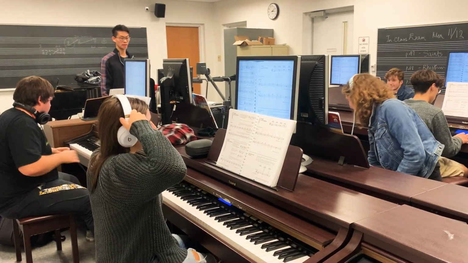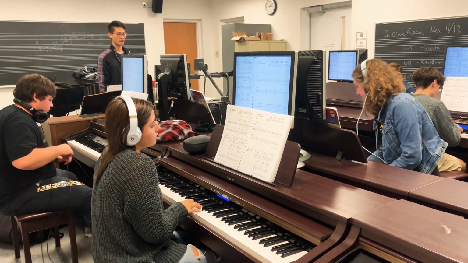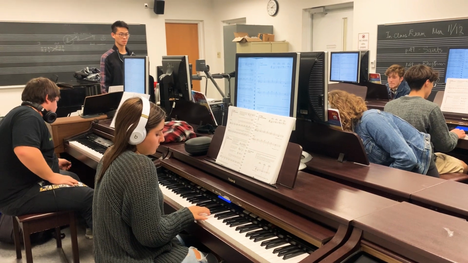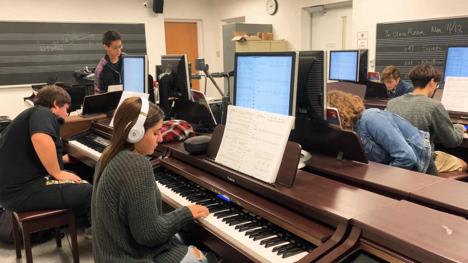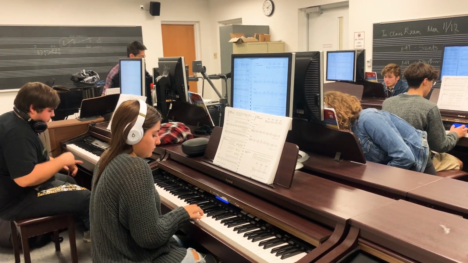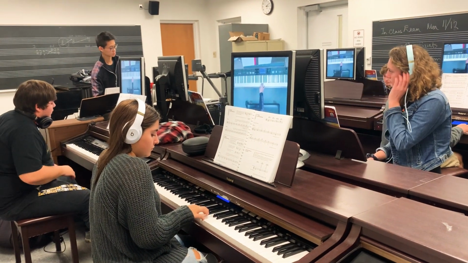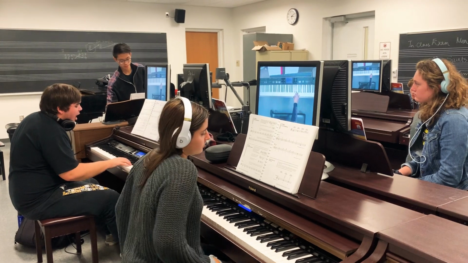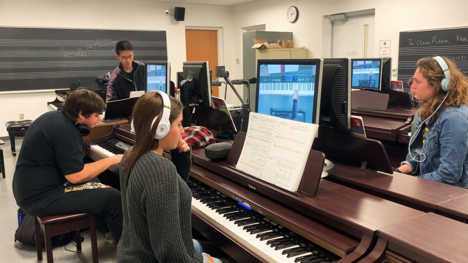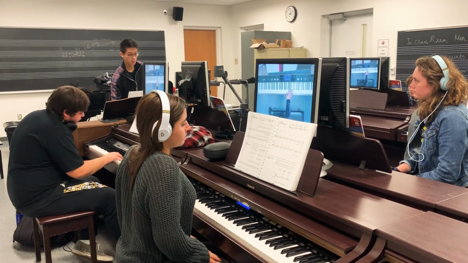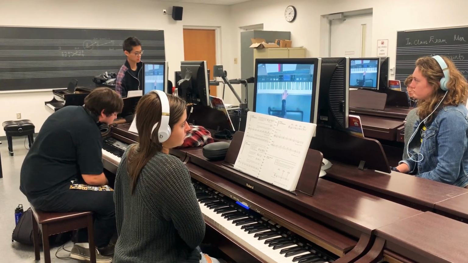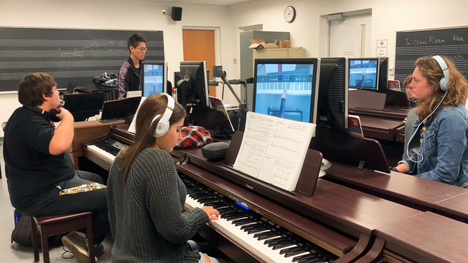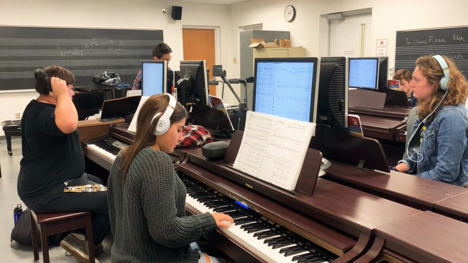Okay, so it's getting harder and harder. On 534, we have all 3 inversions. So it's gonna sound like second inversion, and then root position, but higher, and then going back. Second inversion, first inversion. Okay, now I want everybody to play this with me.